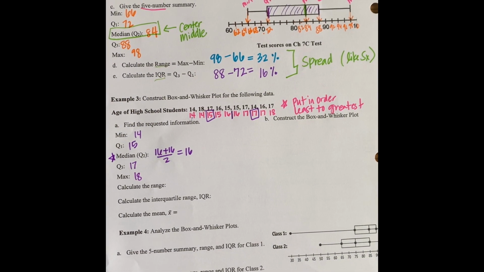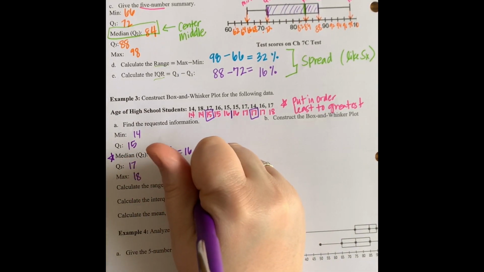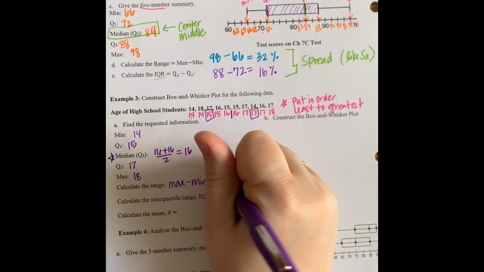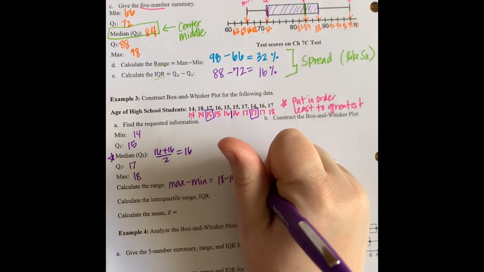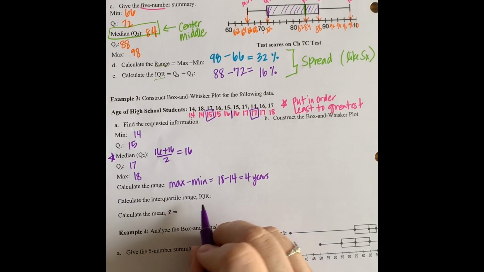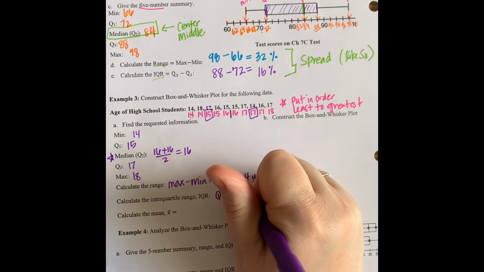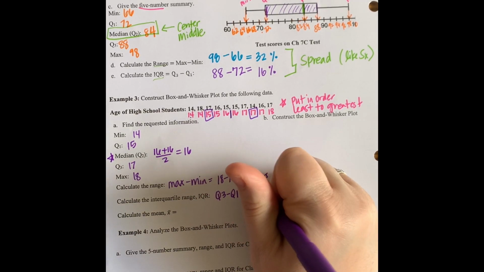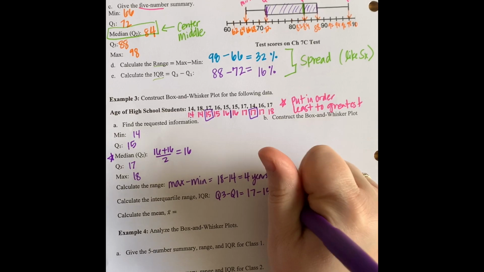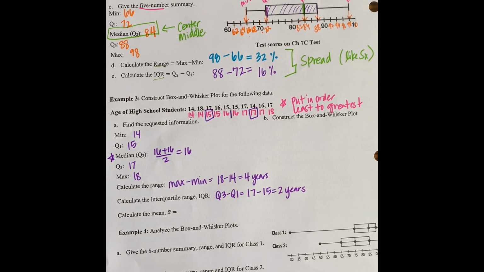Okay. From there we can calculate the range. The range should be the max minus the min. So 18 take away 14 would be 4, just 4 years, right? That's the age gap between the youngest and the oldest. The interquartile range should be Q3 take away Q1. So that's going to be 17 minus 15. So there's only a 2-year age gap between our middle 50%.